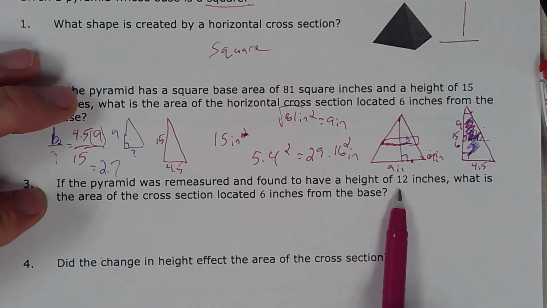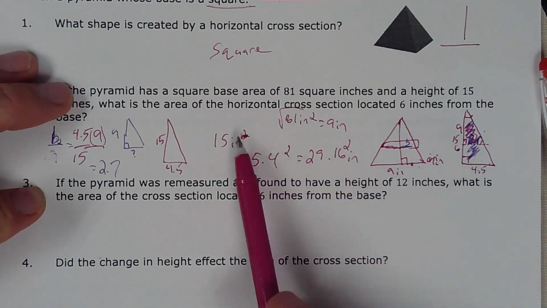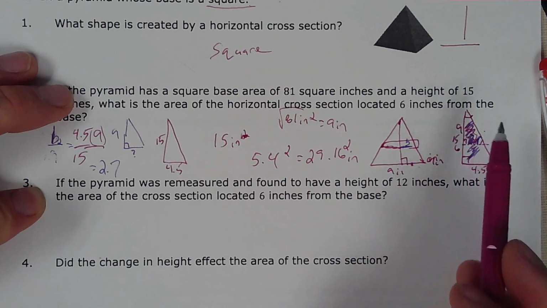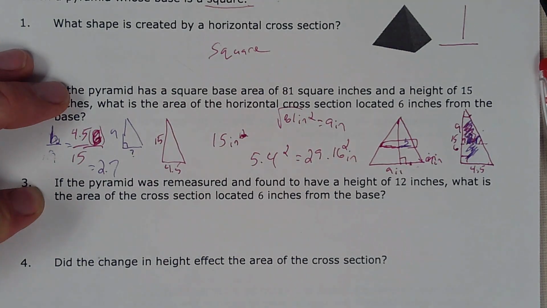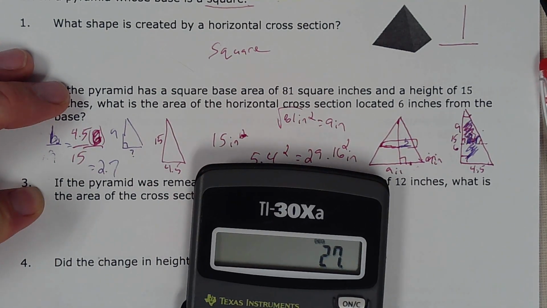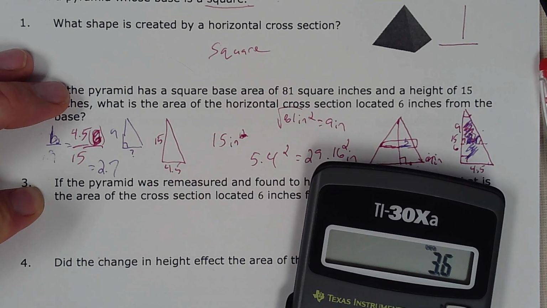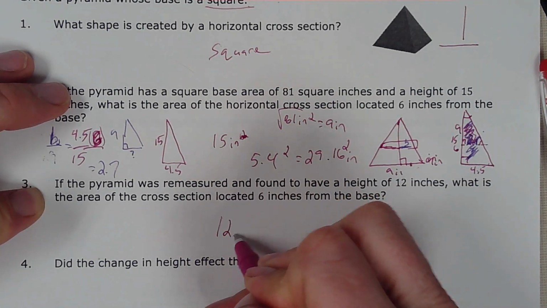So, and then if this was remeasured and found a height of 12 inches, you would just adjust this height to be 12 minus 6, it changes this to 6. So it would be 4.5 times 6, divided by 15, equals 1.8, times 2 squared, and that would be 12.96.